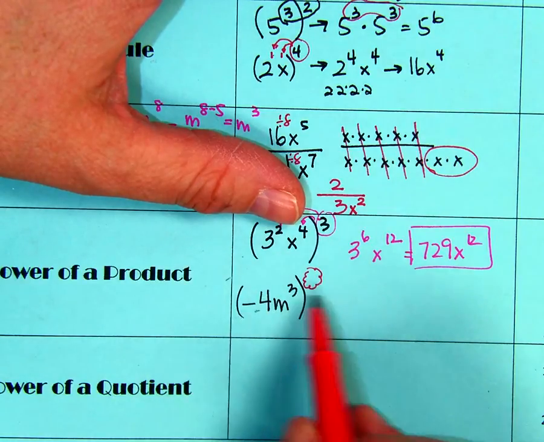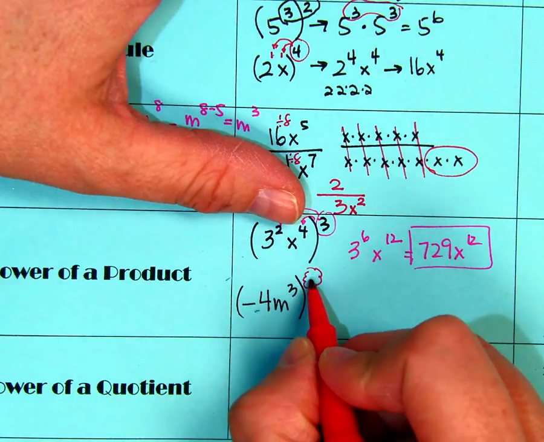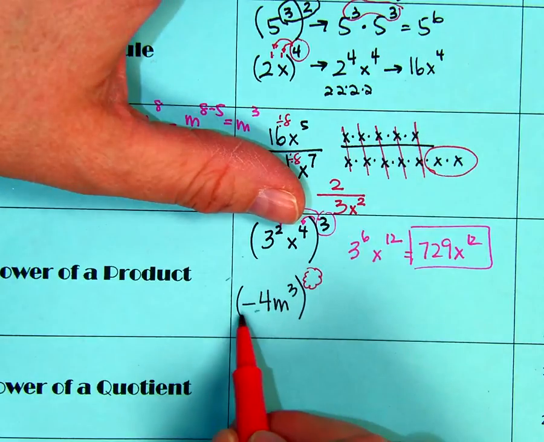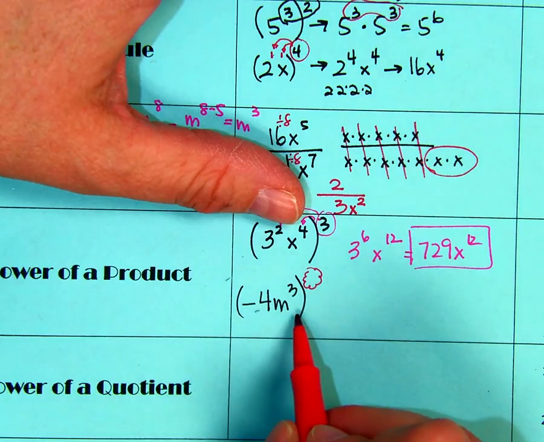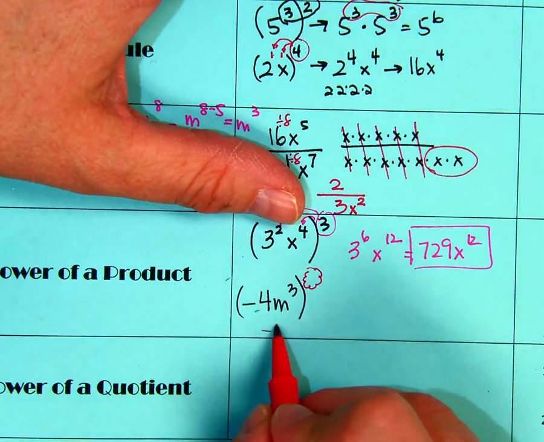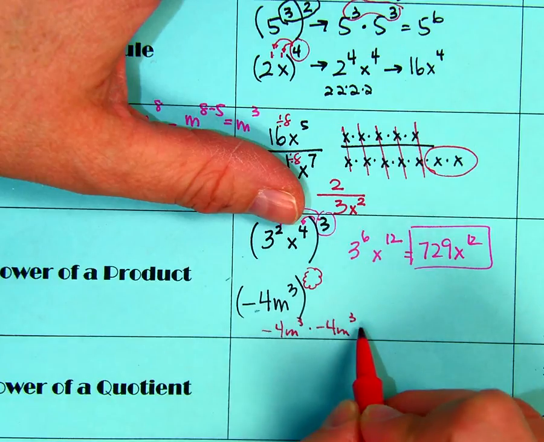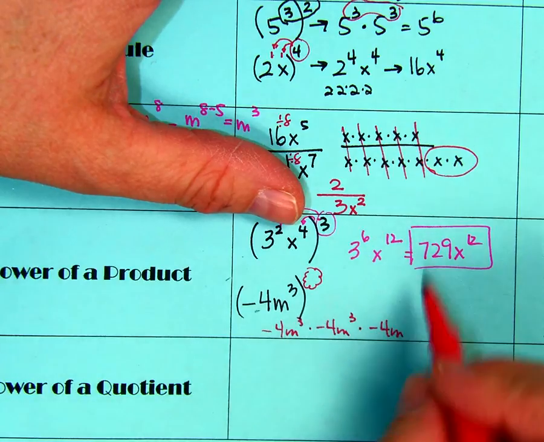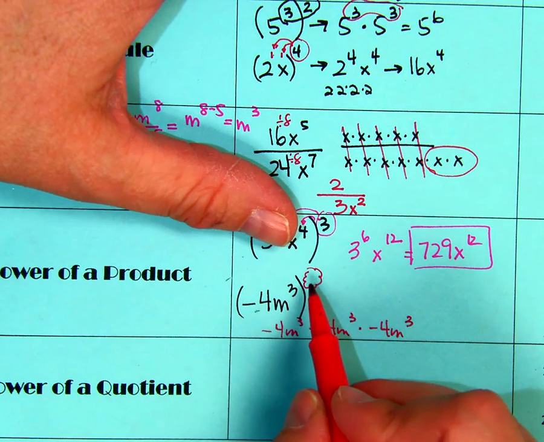And a negative times a negative would give you a positive. But if I make this an odd number like a 3, I'm going to have 3 of these quantities: negative 4m to the 3rd times negative 4m to the 3rd times negative 4m to the 3rd, and that would give me a negative number at the end. So it's going to depend on whatever I put here.